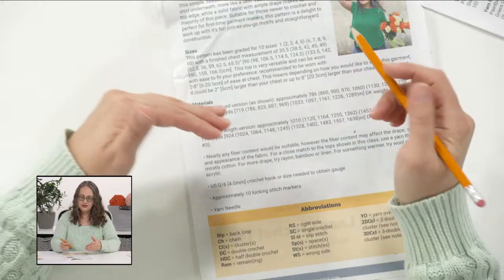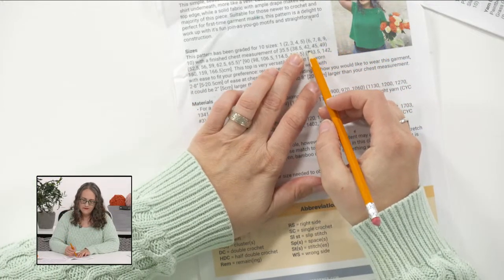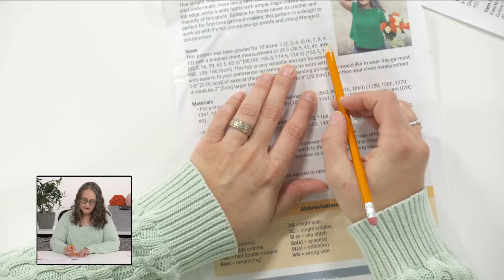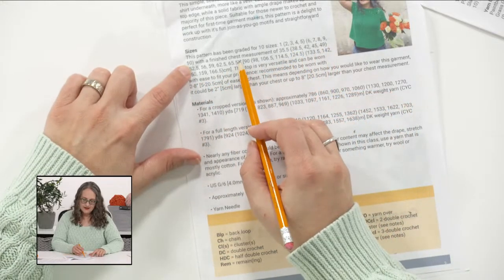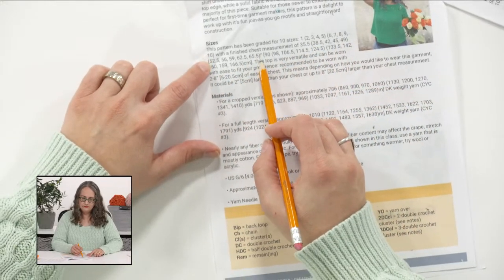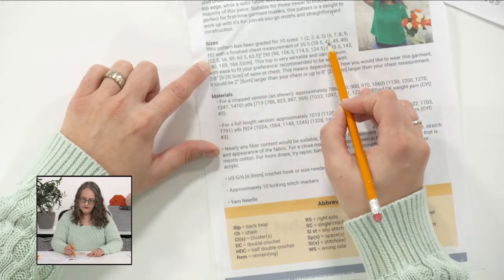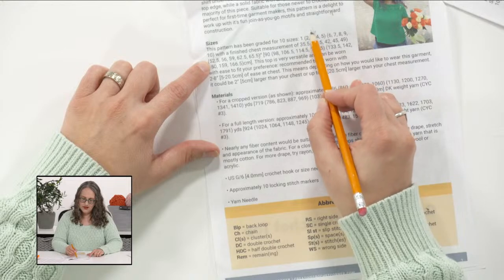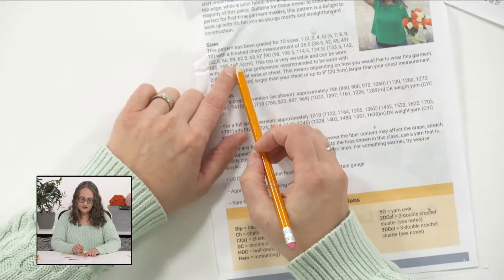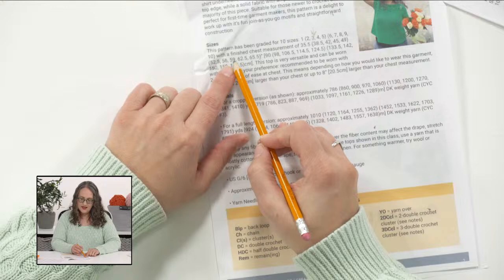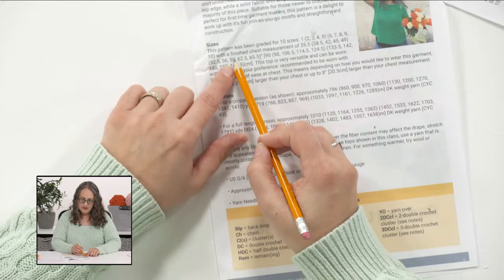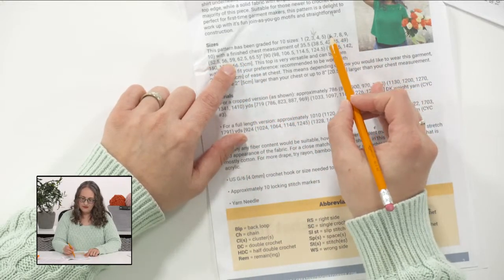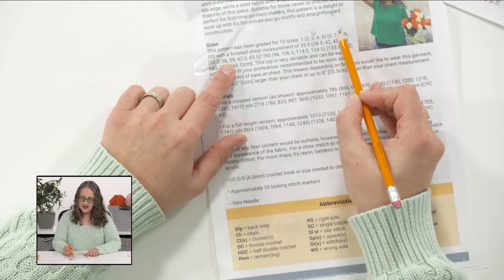So if you find your size, you find the circumference you're looking for, you have to note whether it's in the first set of parentheses or the second set of parentheses here. So if I was making a 42, it's the second number in the first set of parentheses, it would be a 3. If I wanted to make a finished chest measurement of 59, this would be the third number in the second set of parentheses. So 1, 2, 3, that would be size 8.